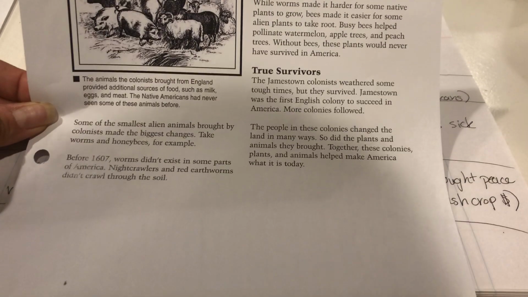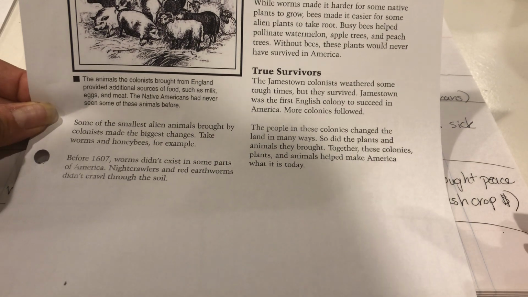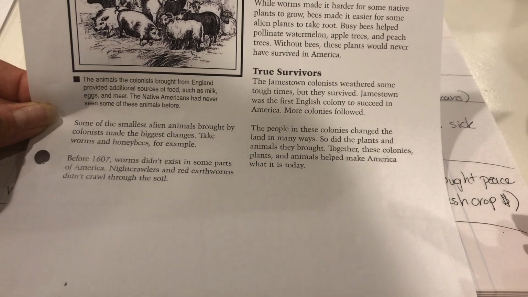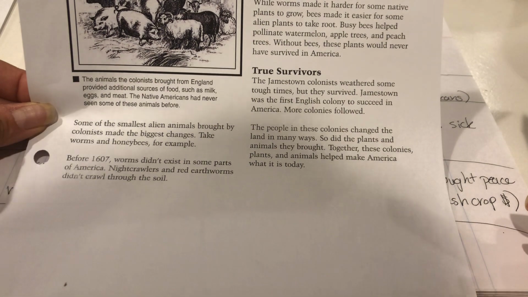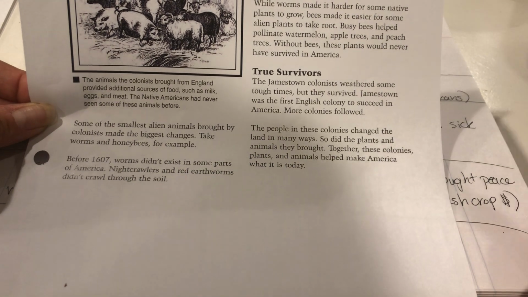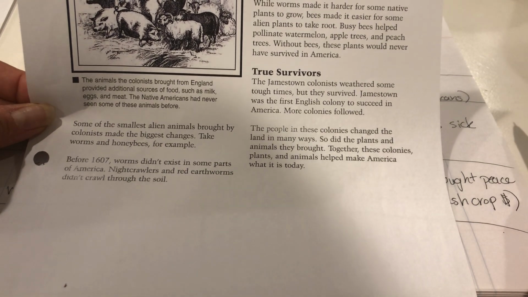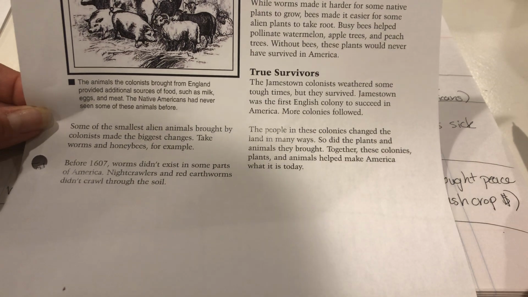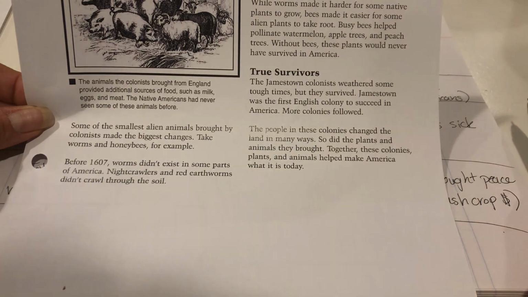Native means where it's from. While worms made it harder for some native plants to grow, bees made it easier for some alien plants to root. But busy bees helped pollinate watermelon, apple trees, and peach trees. Without bees, these plants would never have survived in America.